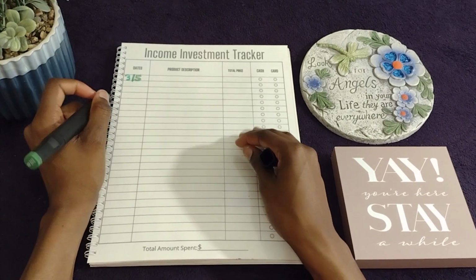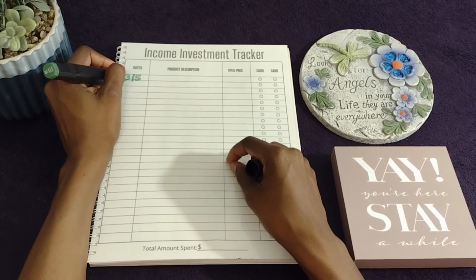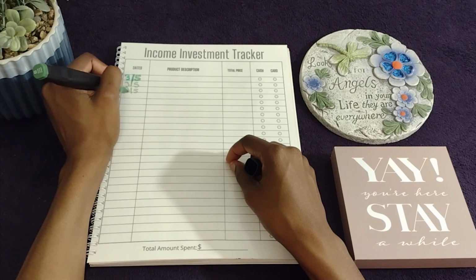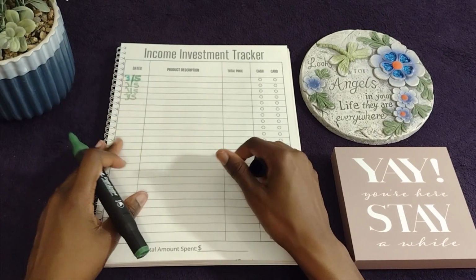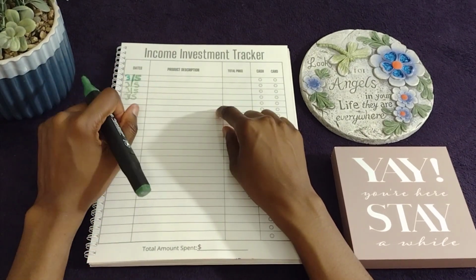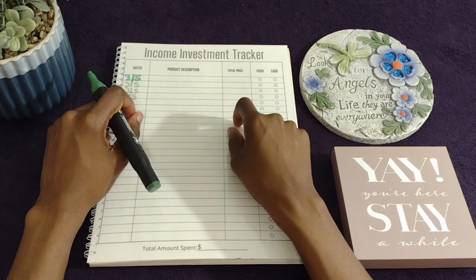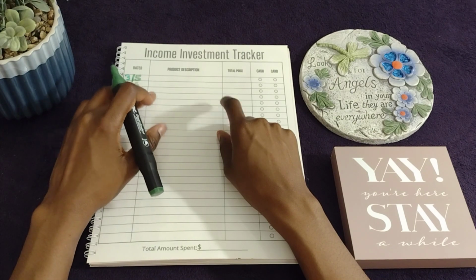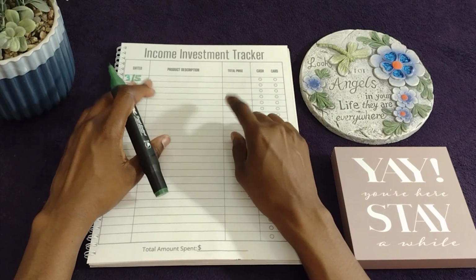There we go. Okay, so we're going to say March the 5th. We have ordered many of our supplies. So I'm going to do that 4 times, okay? And so once I write out all the dates of when I have purchased my inventory, you guys, then the next thing I will do is write out the product description of what I have paid for. I mean, pretty much what I am going to buy, you guys.